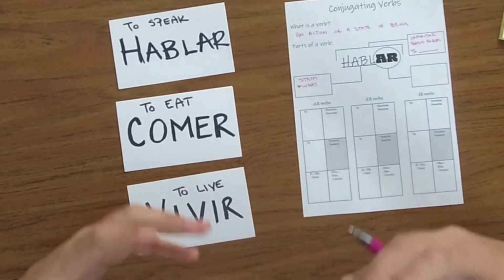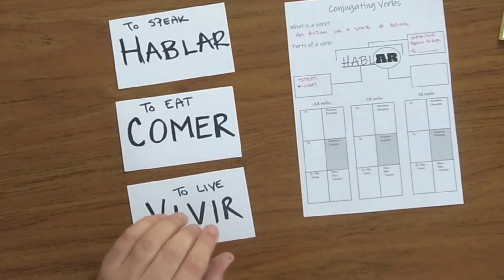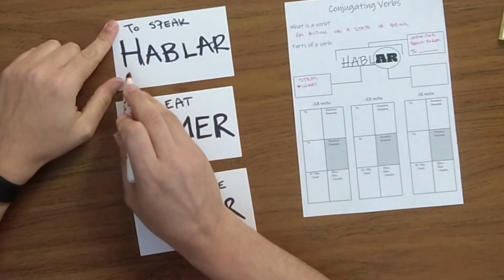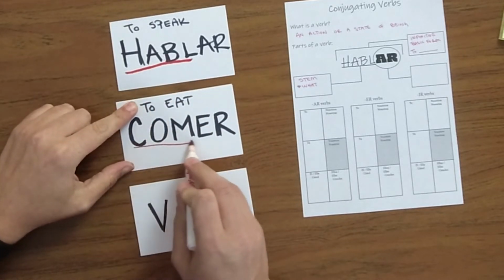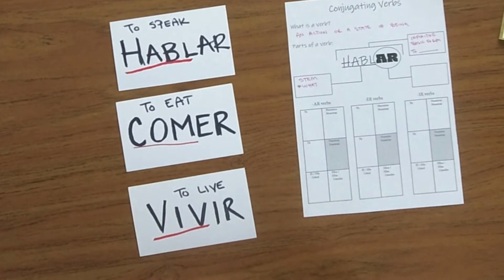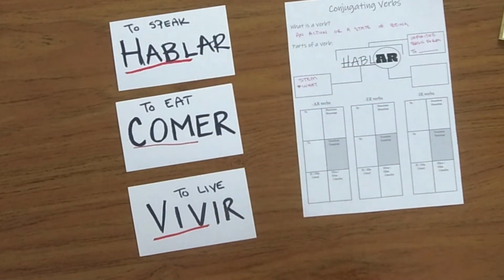What verb are you talking about? This is the stem. This is the stem. So all of these different verbs have stems.